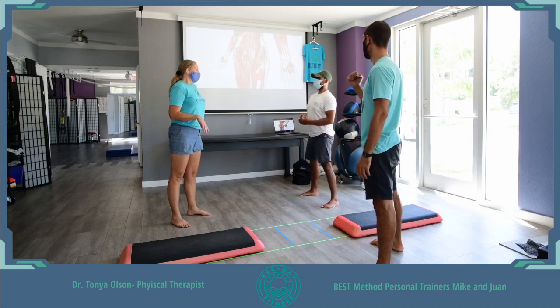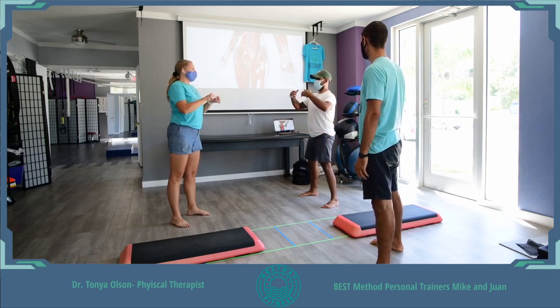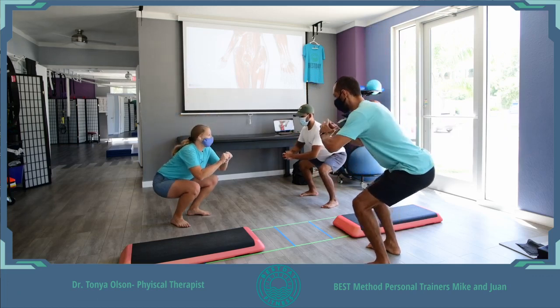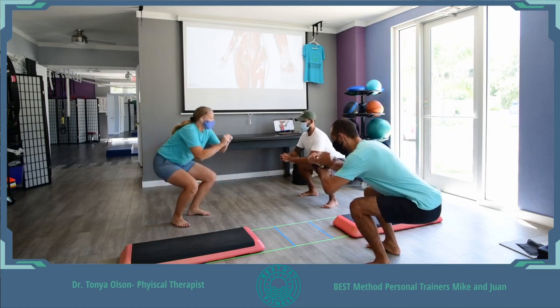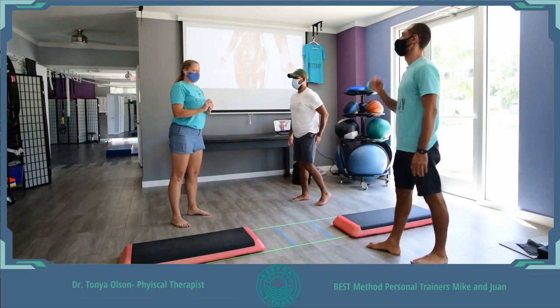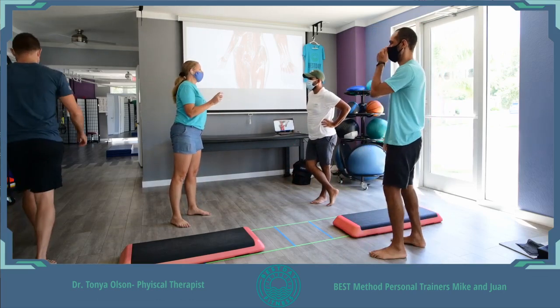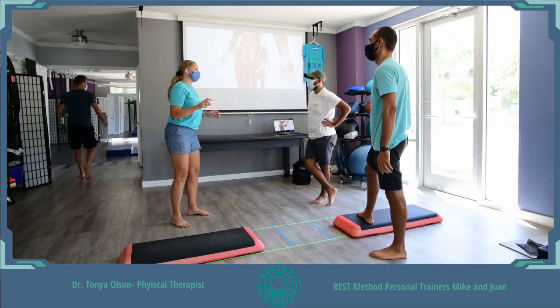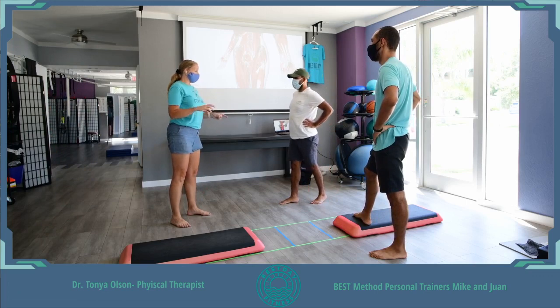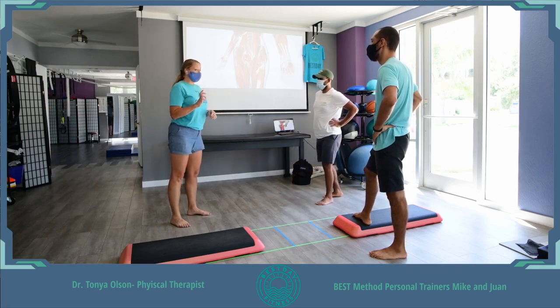I think as you're going down into a squat, that is eccentric. Right? Yeah. So if you add more control to it, if you slow it down, you're biasing that eccentric load. That can be something you can look at.